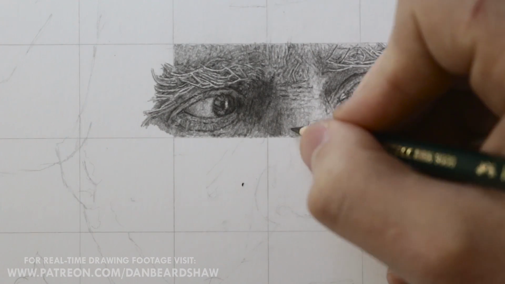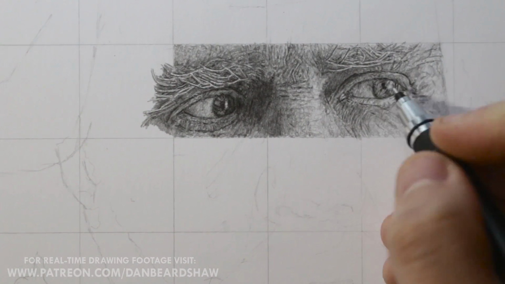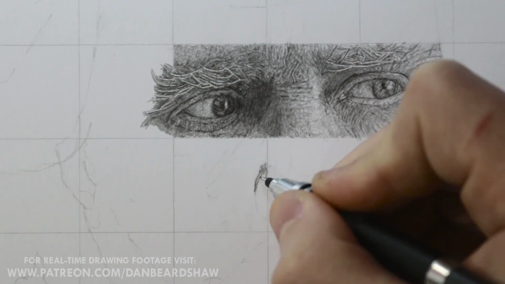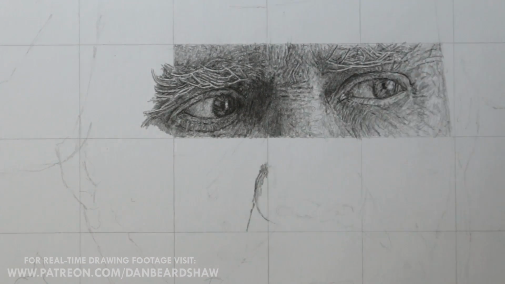At that point I might pick up the eraser and make some highlights and lighten certain areas. You'll see me using the Mono Zero eraser a lot when I draw in the hair, and I'll be doing a full video explaining some of the techniques that I use when I create hair when I get to that part in this drawing.